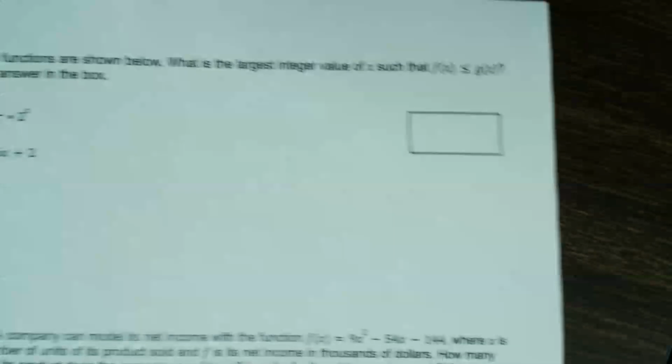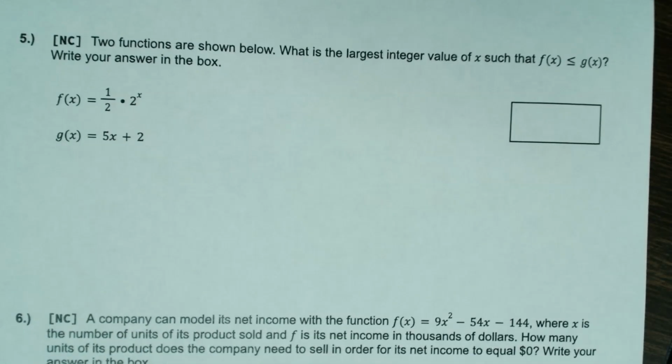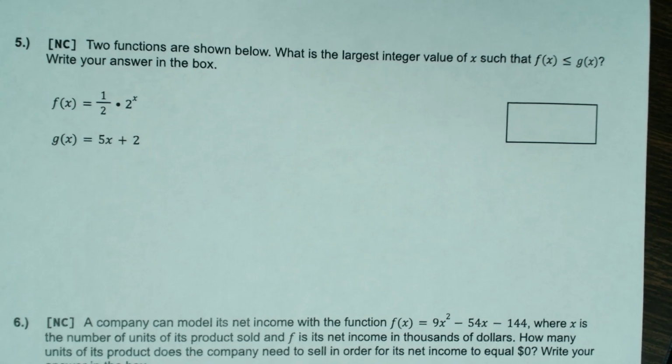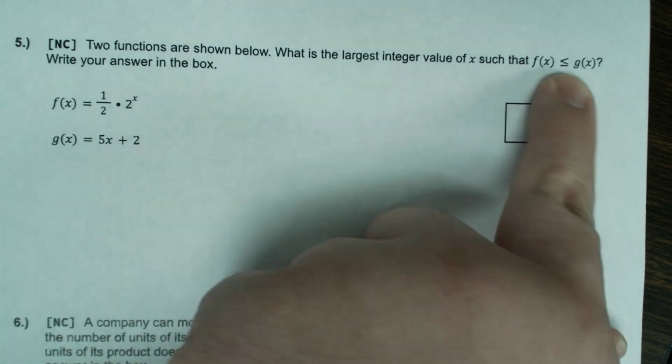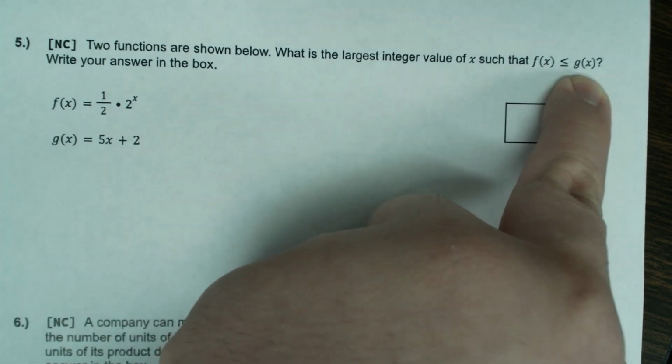Let's look at number 5. Number 5 might be one of my least favorite on this paper because the notation, the wording is just so weird. 2 functions are shown below. What is the largest integer value of x such that f of x is less than or equal to g of x?